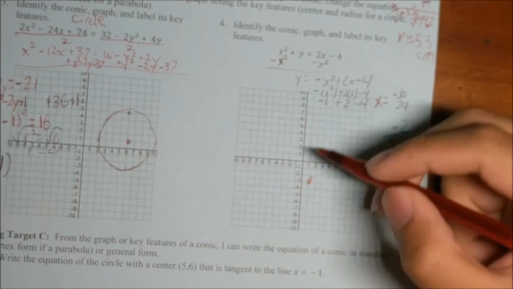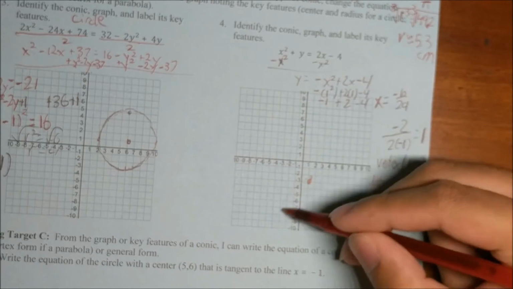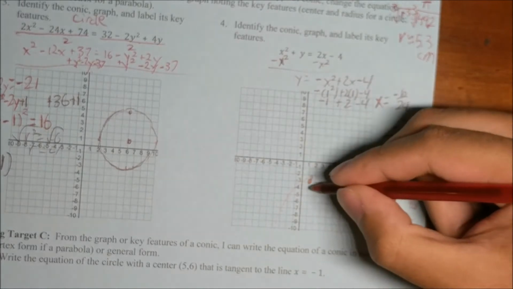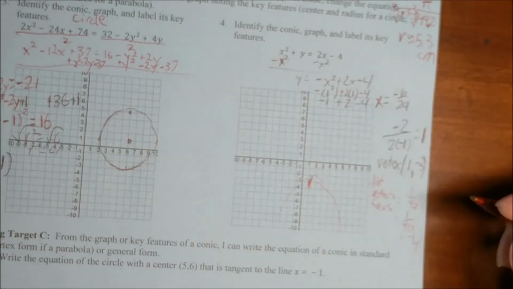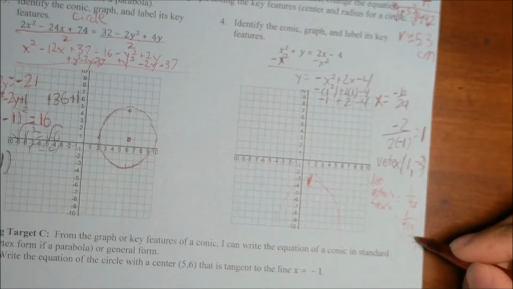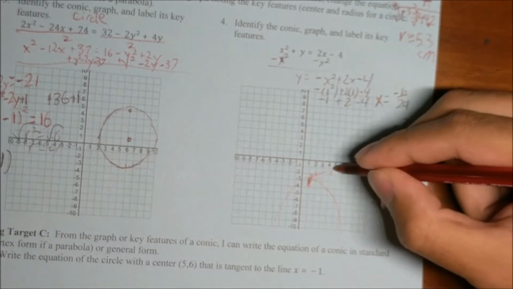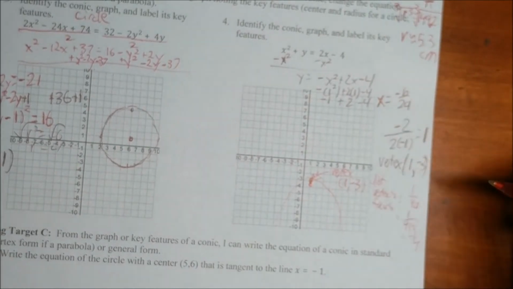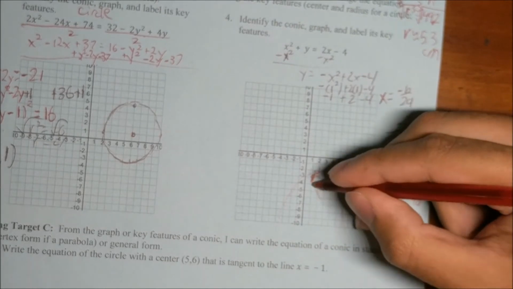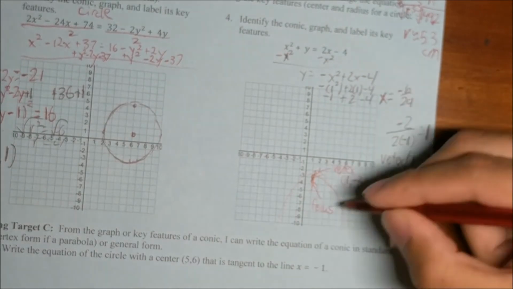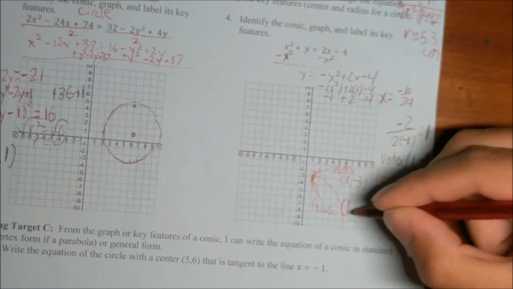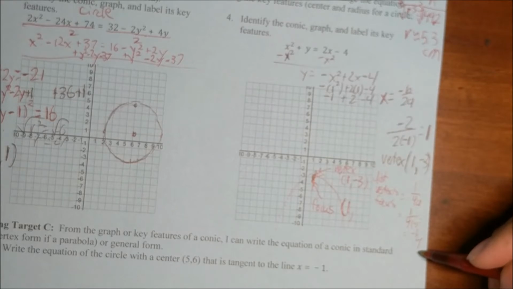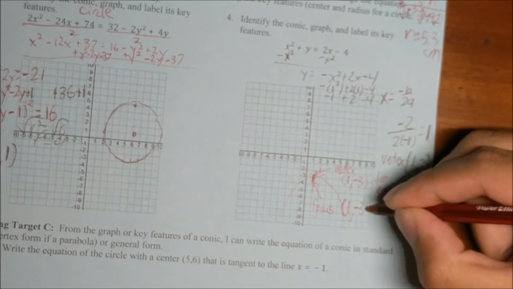So since a is negative, that means that the parabola opens downward, and the focus is always inside the parabola. So in this case, the focus is below the vertex, and it's 1/4 of a unit away. So since the vertex is at (1, -3), that means that the focus is in line with the vertex, so it also has an x-coordinate of 1, but the y-coordinate is 1/4 of a unit lower. So -3 1/4.